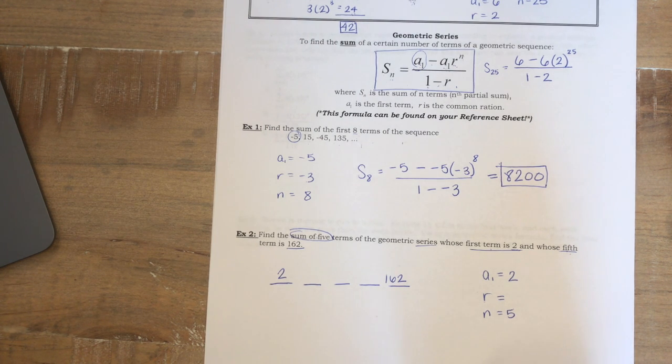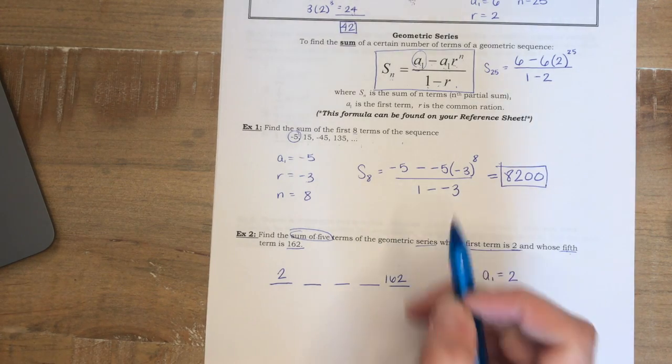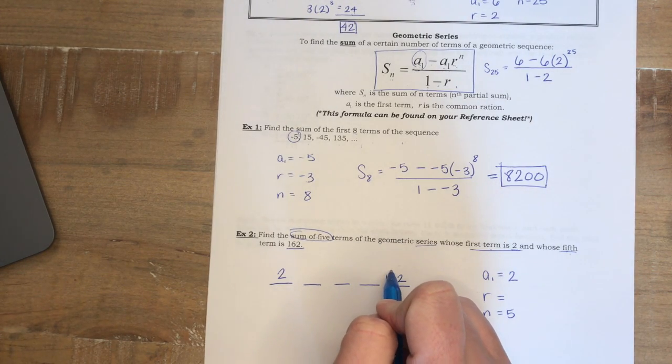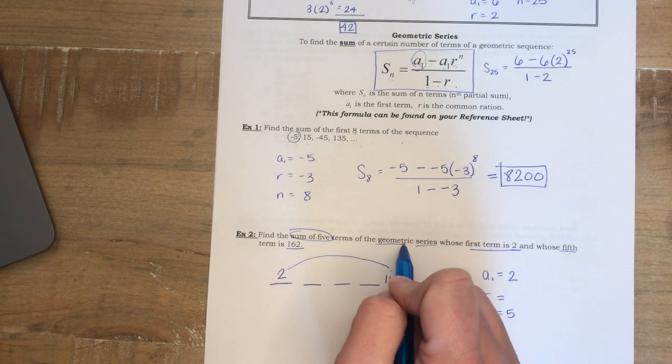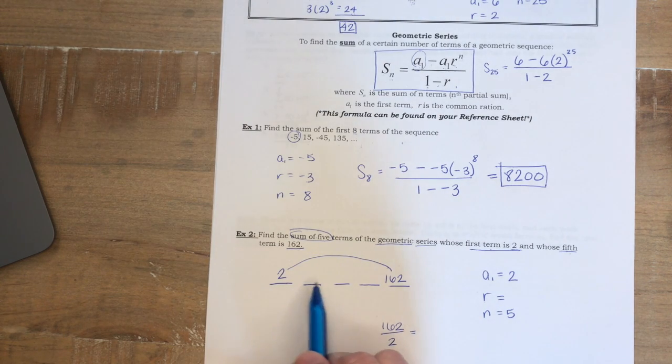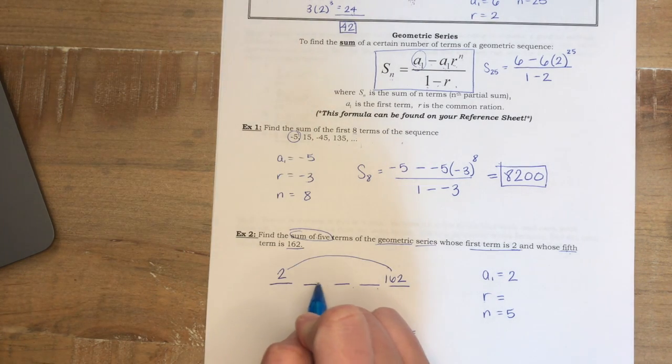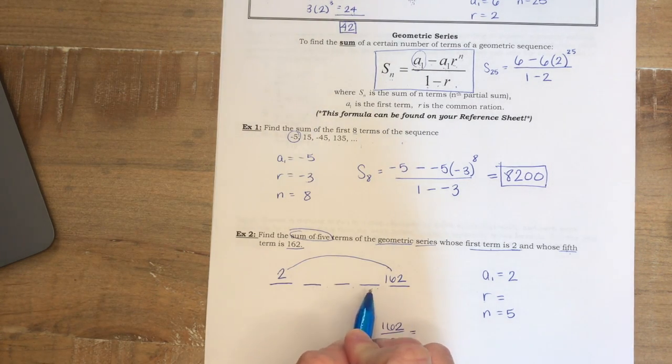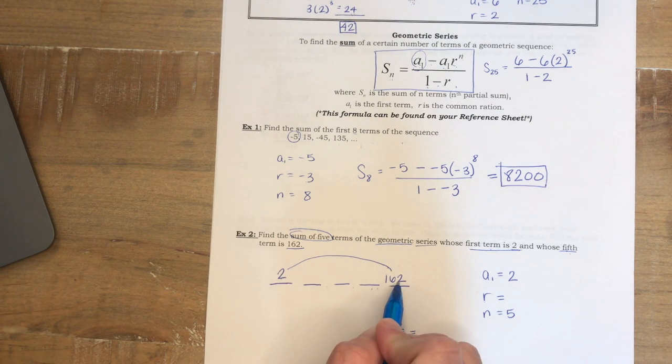So for calculating it, besides guessing and checking, you're really going backwards, right? And it's geometric, so that means we're going backwards and we're dividing. So 162 divided by 2, right? So that is equal to how many R's did you multiply to get there? So not how many spots, there's 3 blank spots, right? But how many times did you multiply by R to get from here to here?